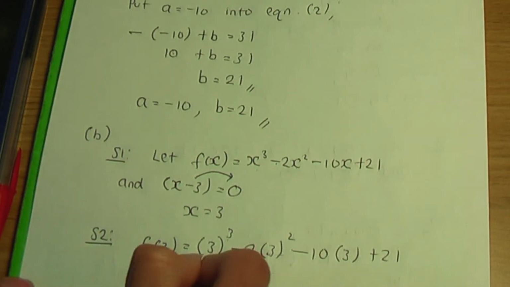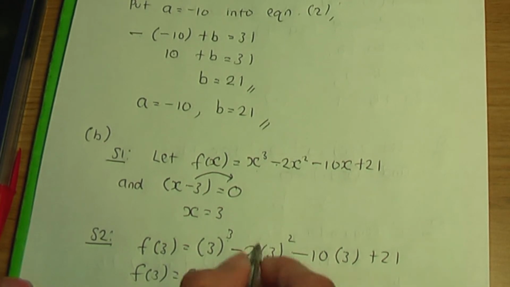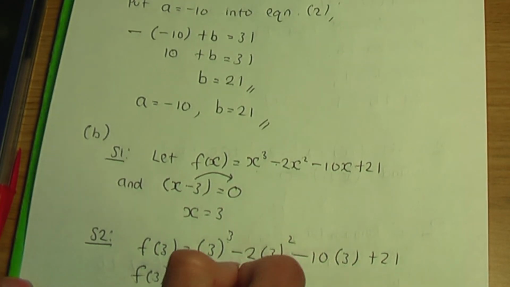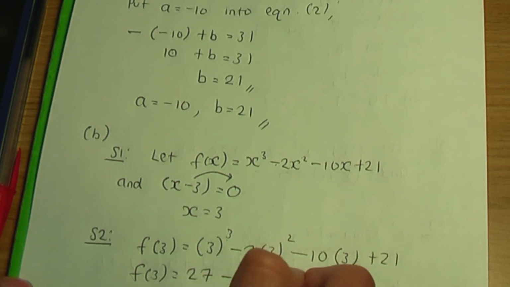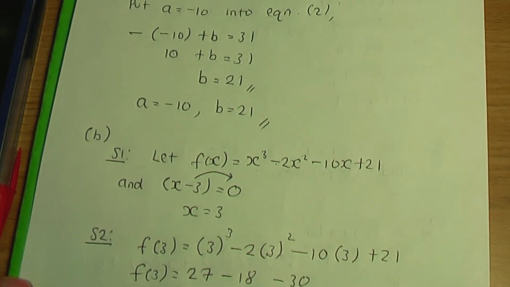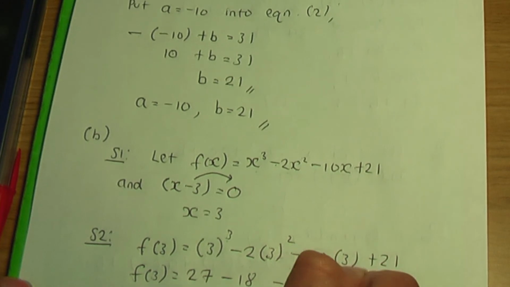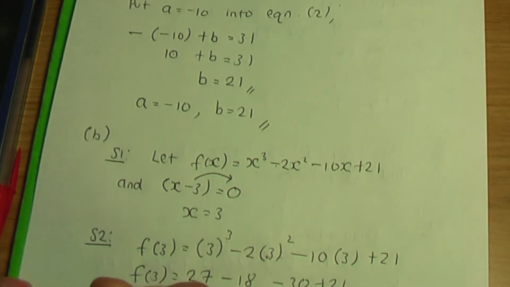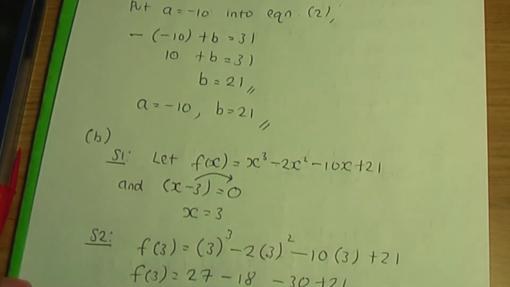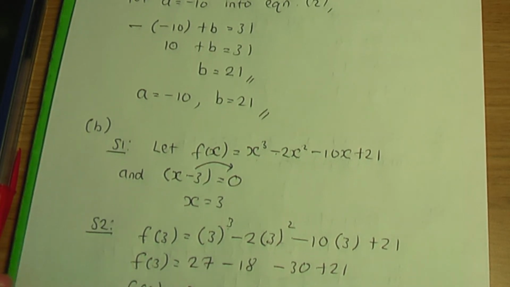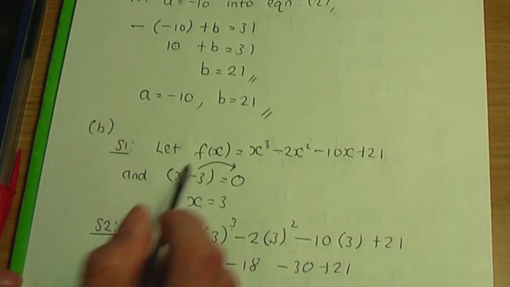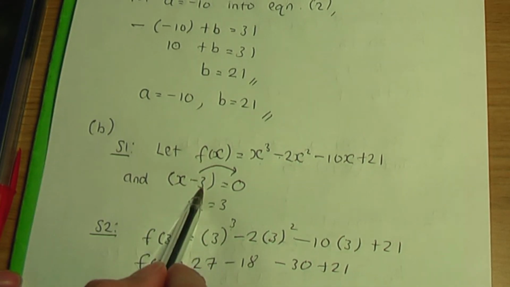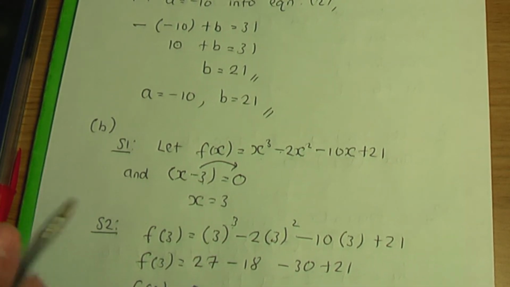So 3 cubed, that is 27. Minus 2 into 3 squared is minus 18. Minus 10 into 3 is minus 30, plus the 21 at the end. Now if you calculate this, you are going to get a 0 value. And remember, since f of 3 equals 0, that does imply that x minus 3 is a factor of f of x.